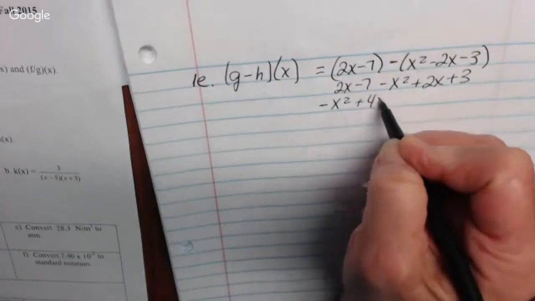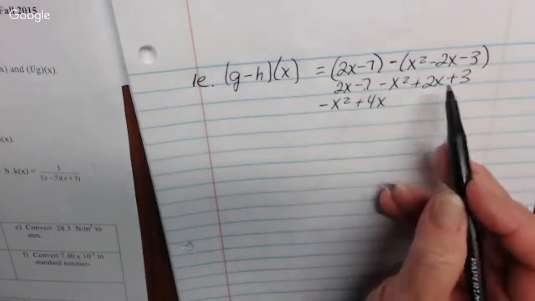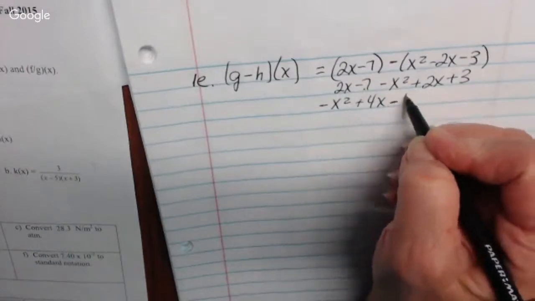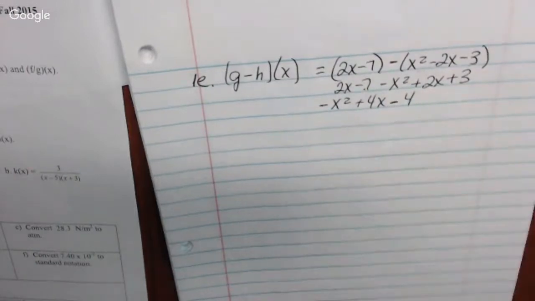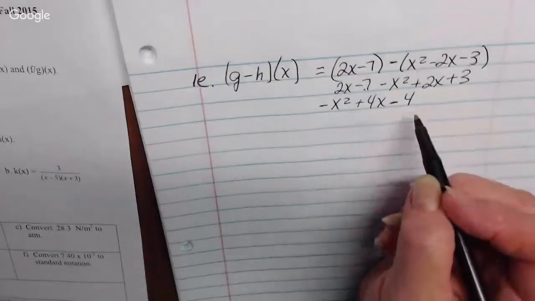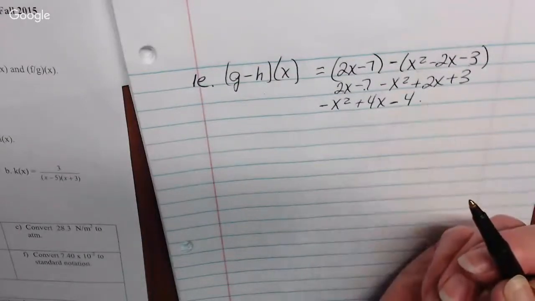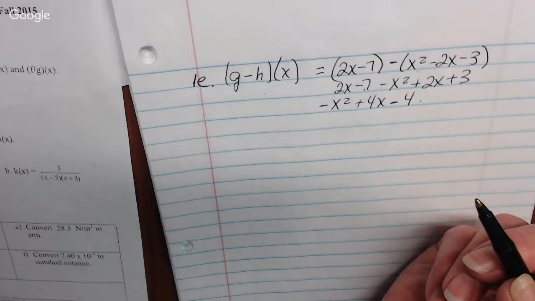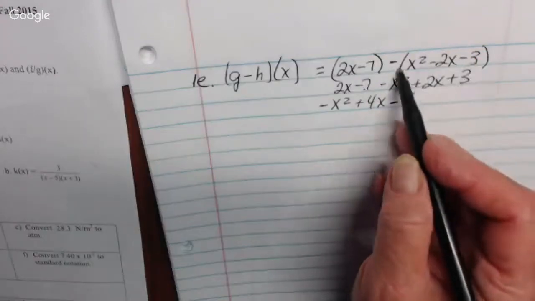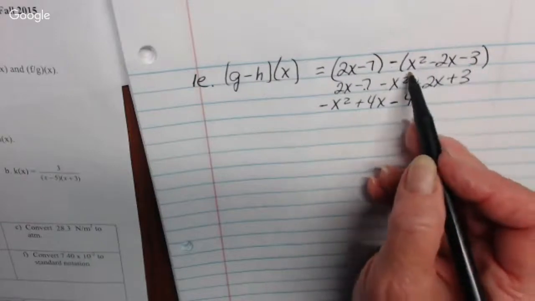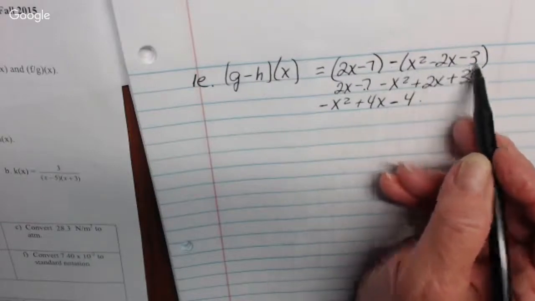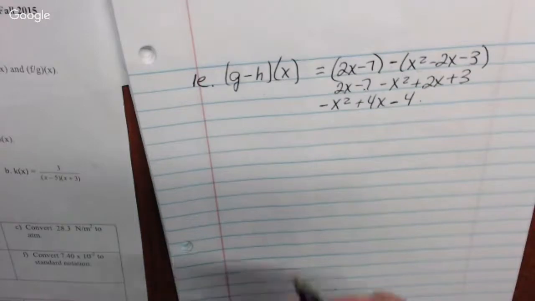I'll have 4x. I have a negative 7 and a positive 3 gives me a negative 4. And that's my answer. Okay? So subtraction of polynomials becomes actually addition and the opposite of this. So all those terms change their signs.